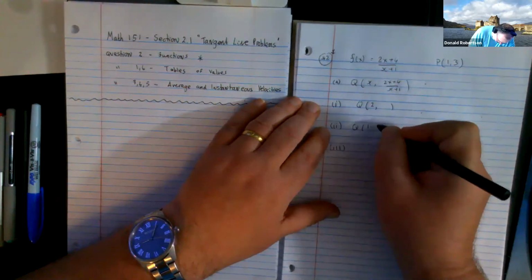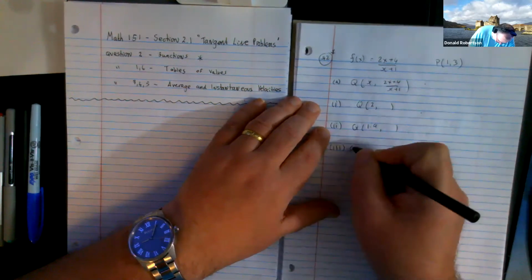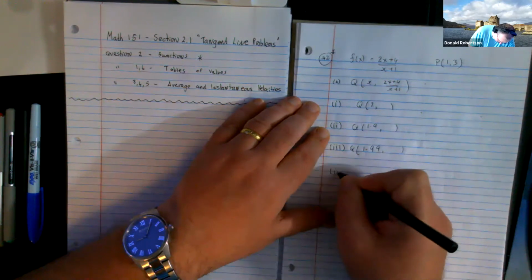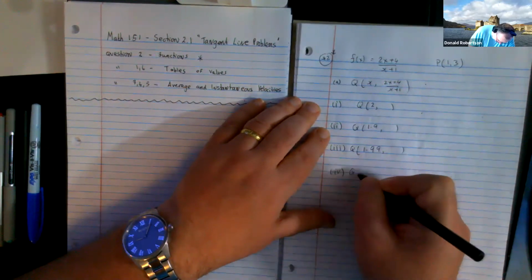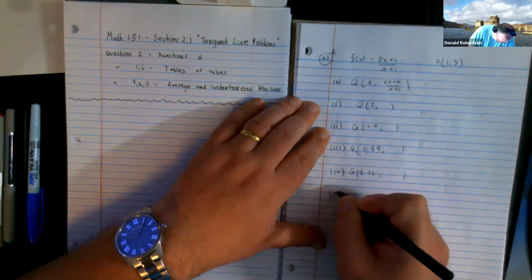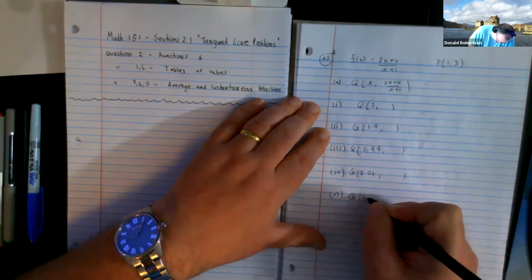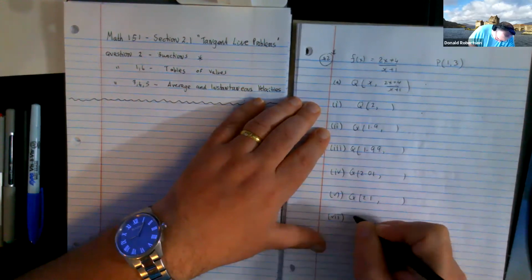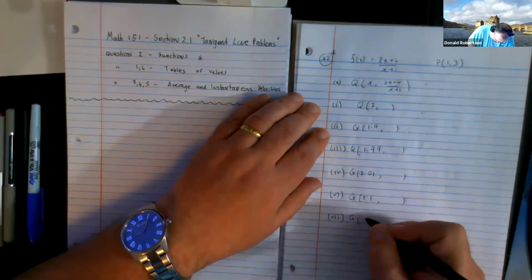And then they'll tell you it's 1.99. And then they'll tell you it's 2.01. And it keeps on going forever. It's 2.1. And then to finish with, it might be, I don't know, 2.5.